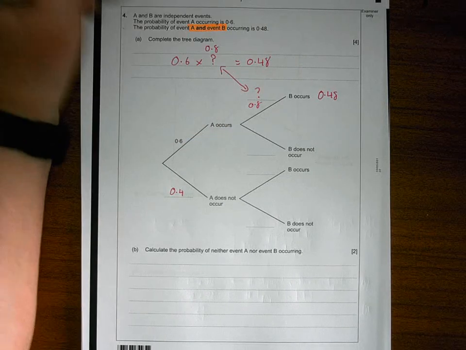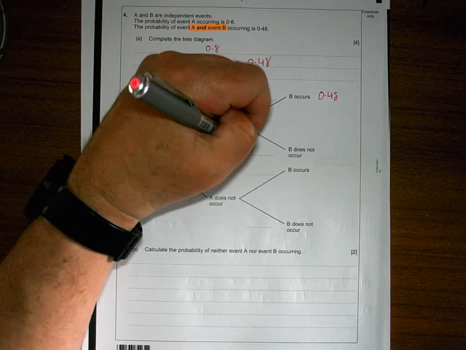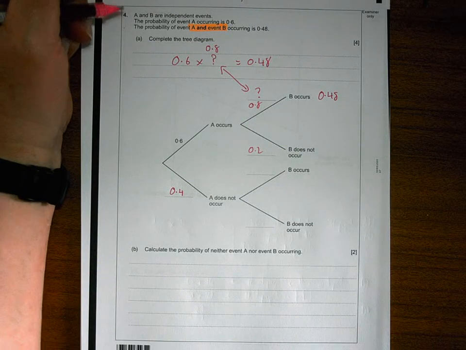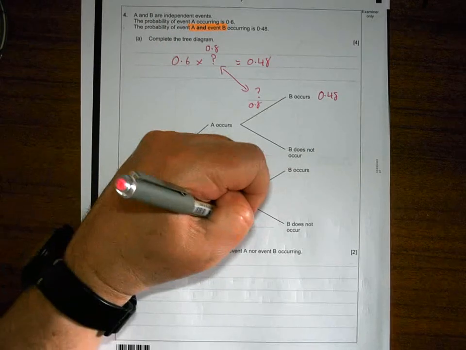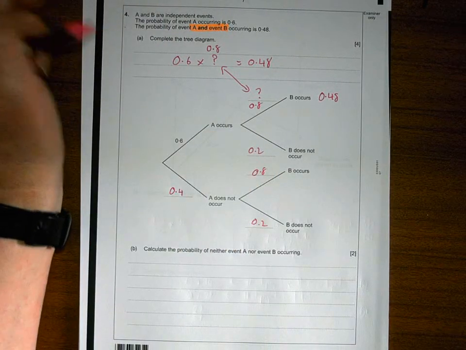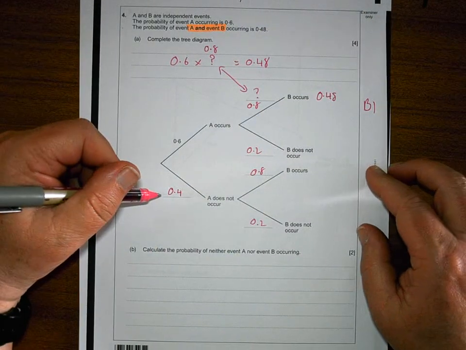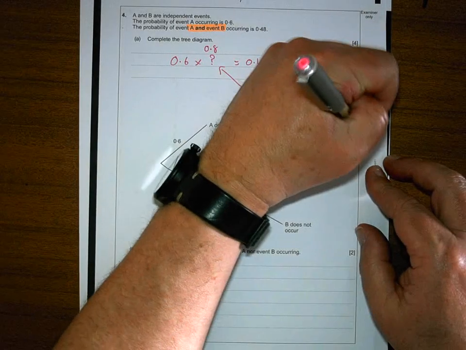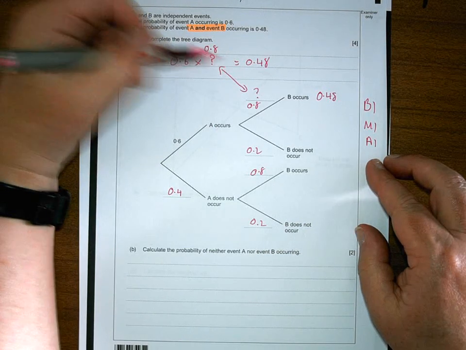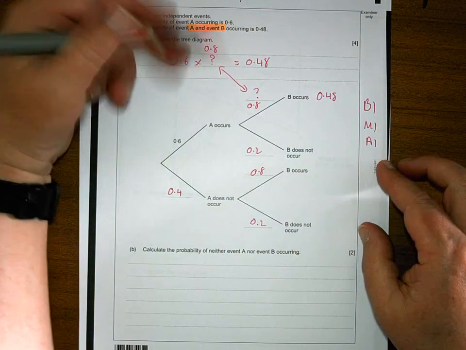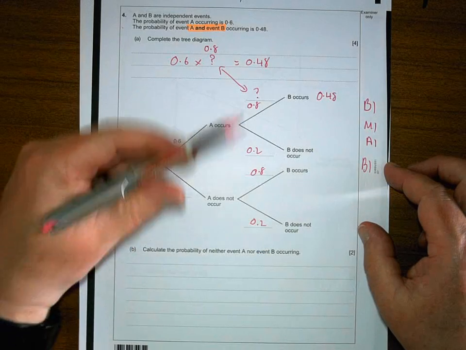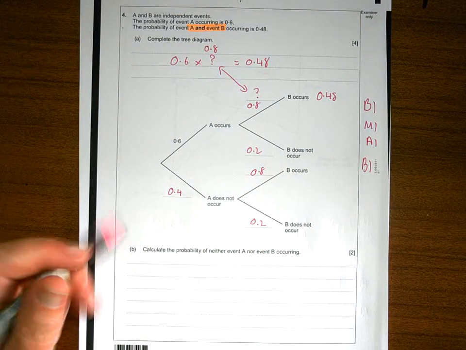Once you know that's 0.8, well, that must be 0.2 because they've got to add up to 1, and then this branch is repeated. So you're going to have 1 mark for putting the 0.4 in the right place, a method and an answer mark for working out that that is 0.2, and then the final mark for correctly filling in all the others.